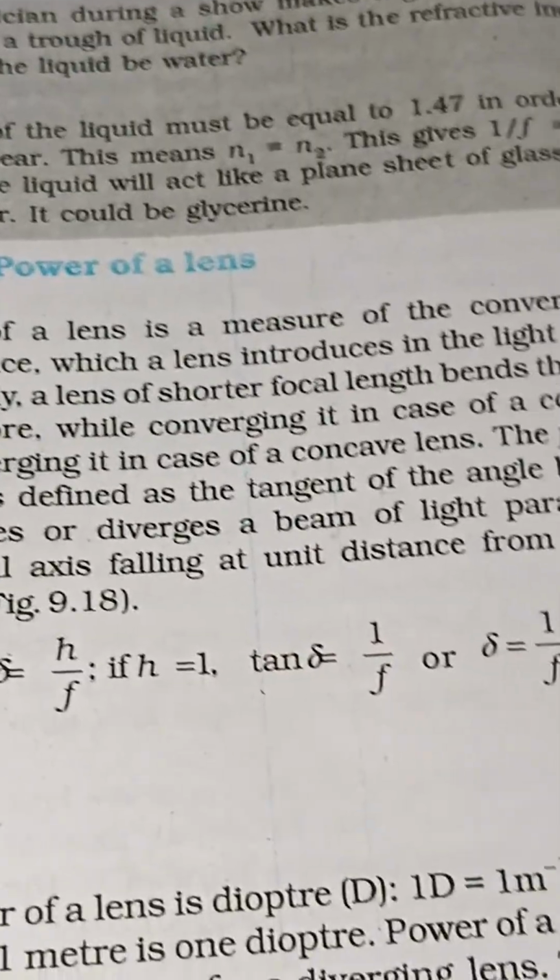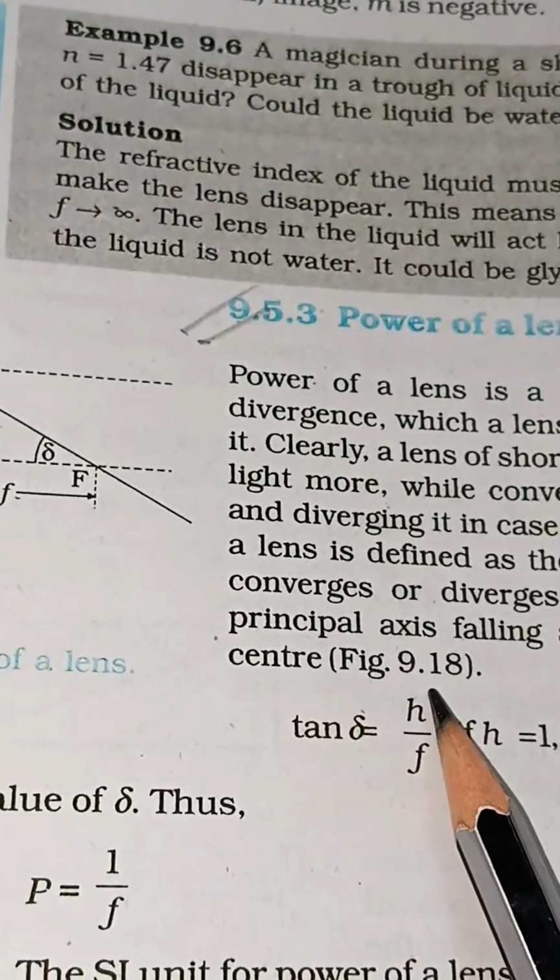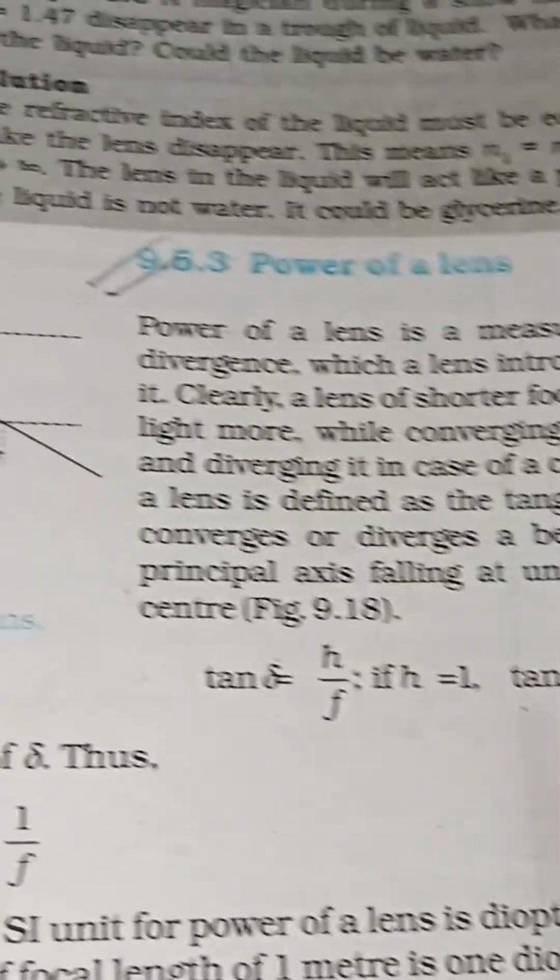a beam of light parallel to the principal axis falling at unit distance from the optical center.